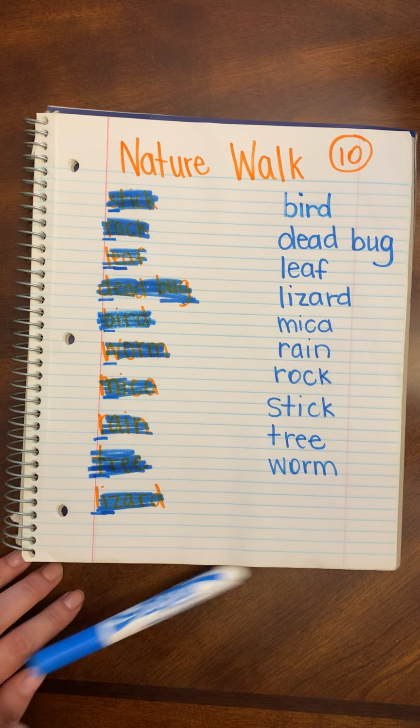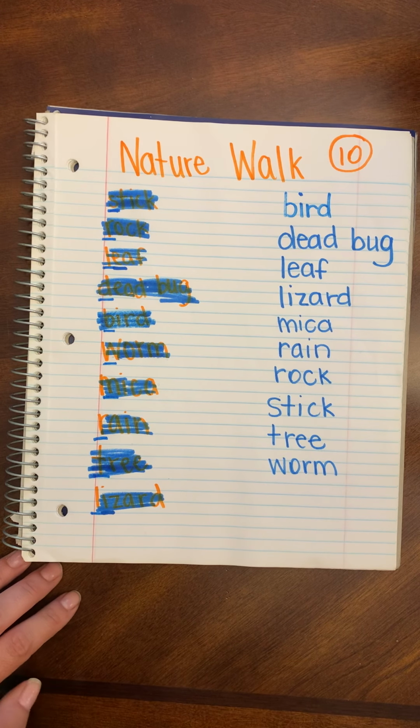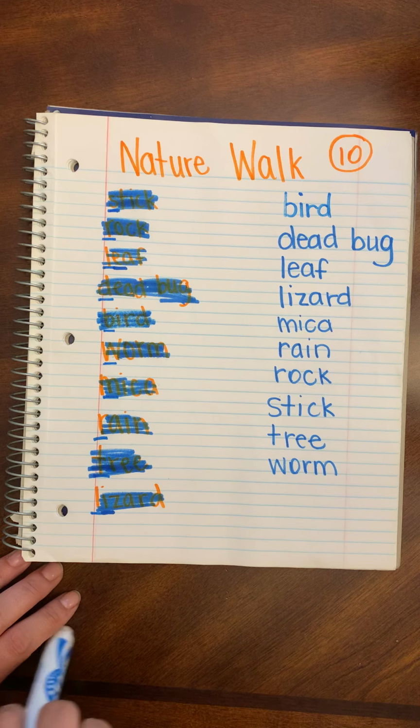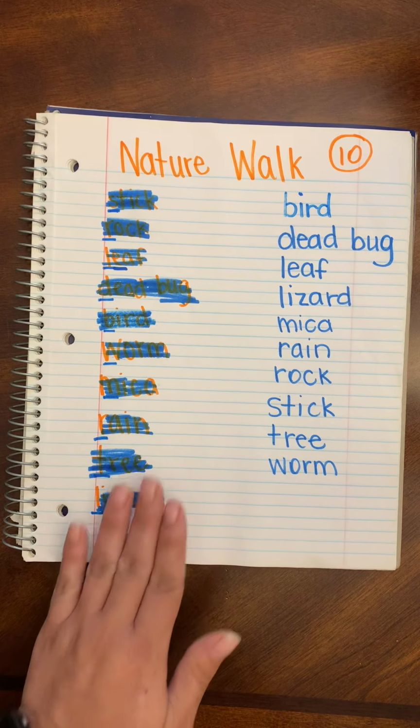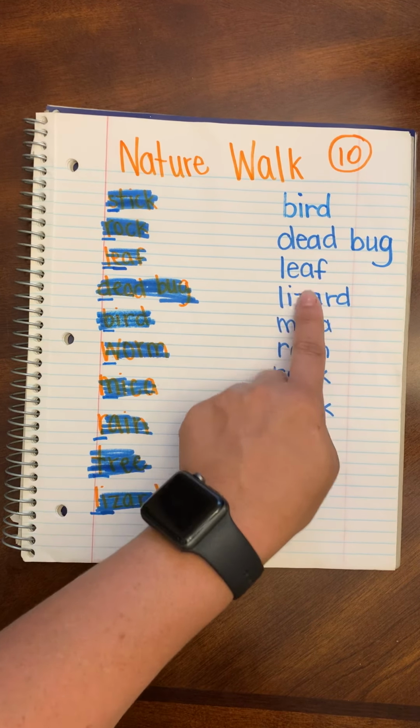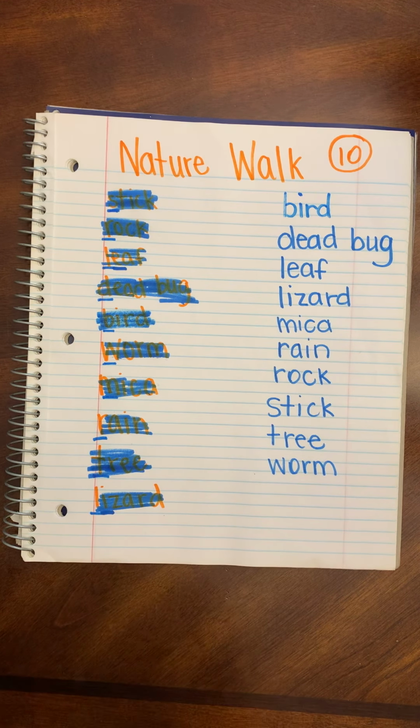I want you guys to go on a nature walk outside. You don't have to go in the woods. A lot of you live in the city of Marion, so you can just go around your house and find 10 things. Now, you may not want to bring those 10 things in the house. If you find a dead bug or a lizard, I don't know if Mama would want you to bring it in the house. But you can just make a list of the things that you find. And then after you make your list, you take that list and you put them in alphabetical order. You guys go have fun doing that.